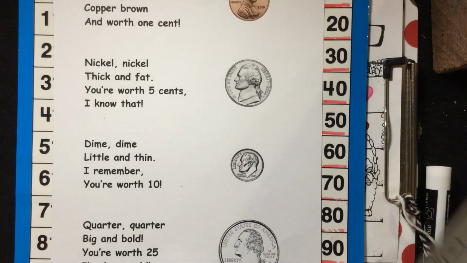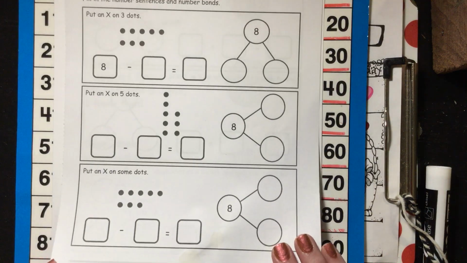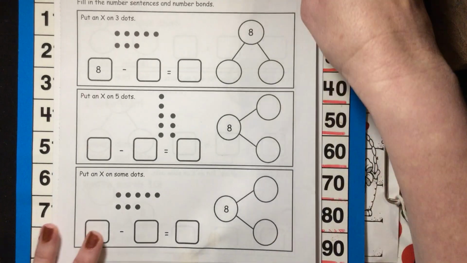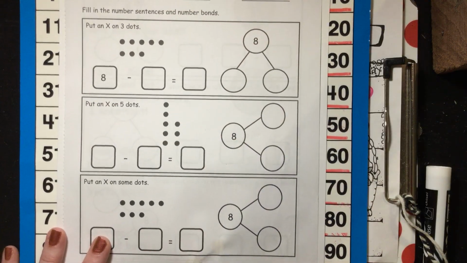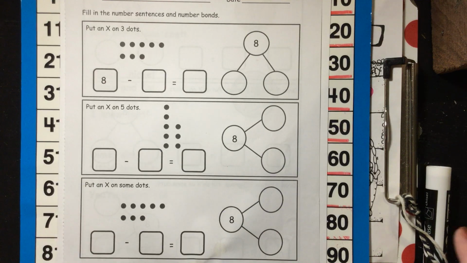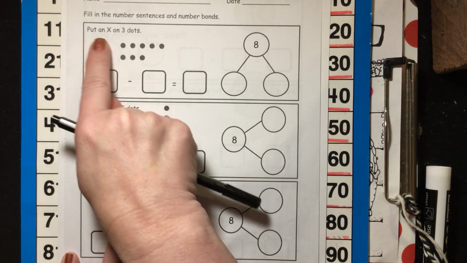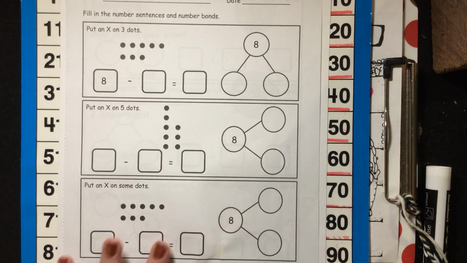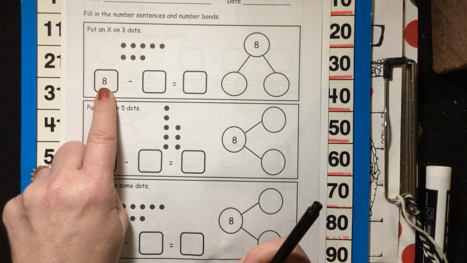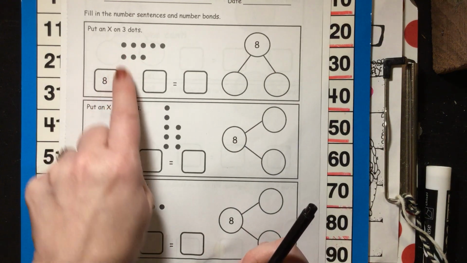So today we're going to do something a little different. We've been working on number bonds, but today Miss Bennett's going to actually get one of our workbook pages, and we're going to do our workbook page together. And you have some of these in your packet online that you can print out, or maybe your teacher delivered your workbook. So look at what we're doing. We're going to start with the directions say, put an X on 3 dots. So it looks like right here tells me how many dots I have. Let's see if they're right.